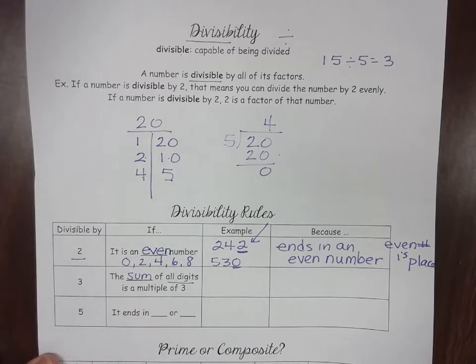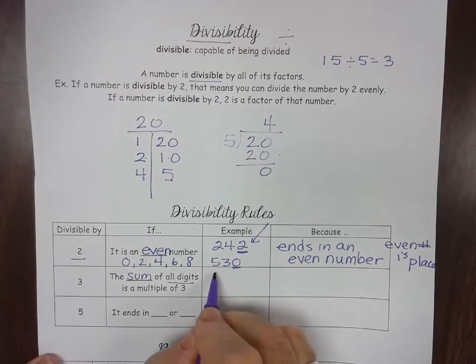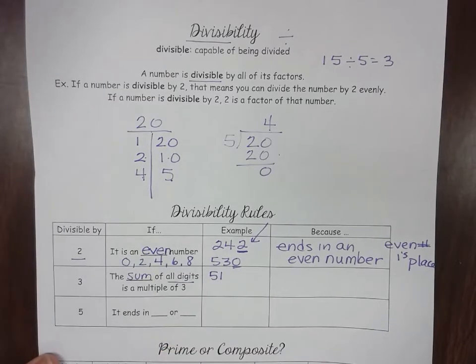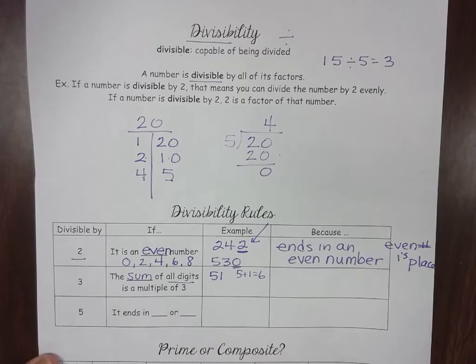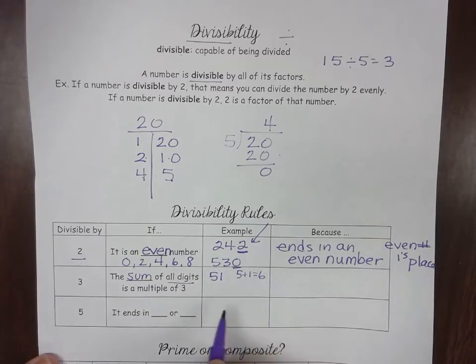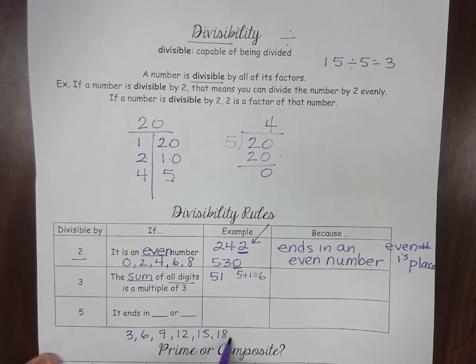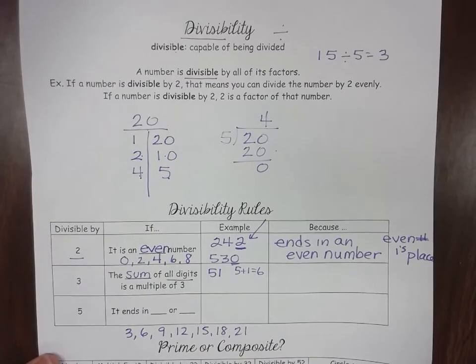Let me give you an example of a big number. 51. I don't know my threes tables up to 51, but I don't have to, because here's the trick. If I add 5 plus 1, I get 6. Does 3 divide into 6? It does. So 51 is divisible by 3. The multiples of 3 that you would check: 3, 6, 9, 12, 15, 18, 21. I'm just going that far because let me give you another example.